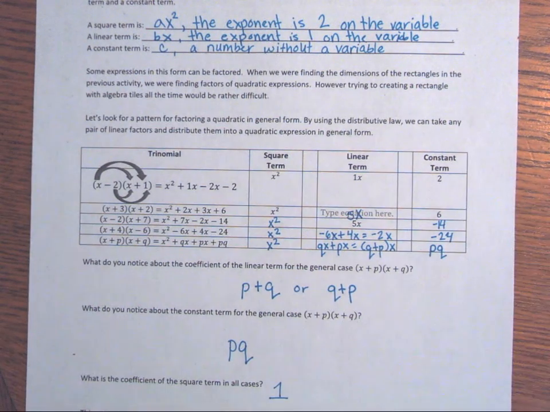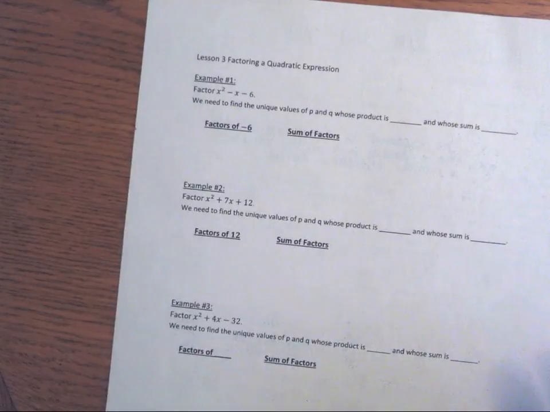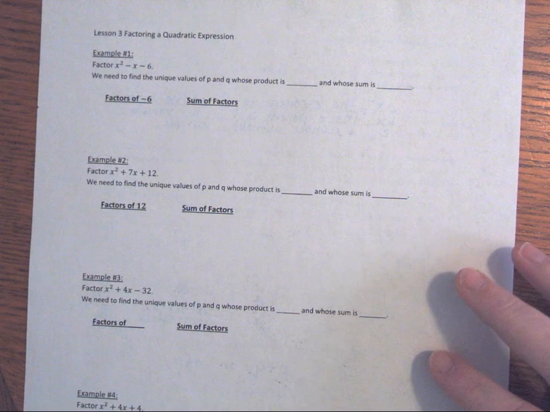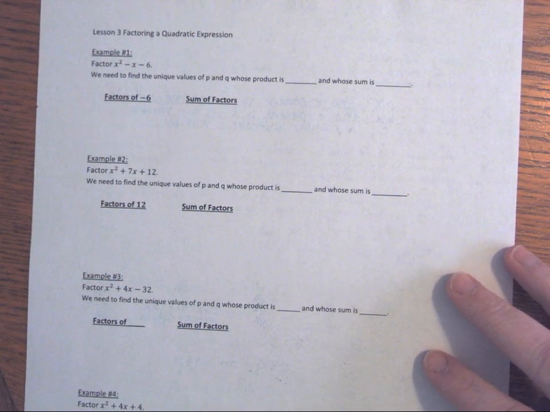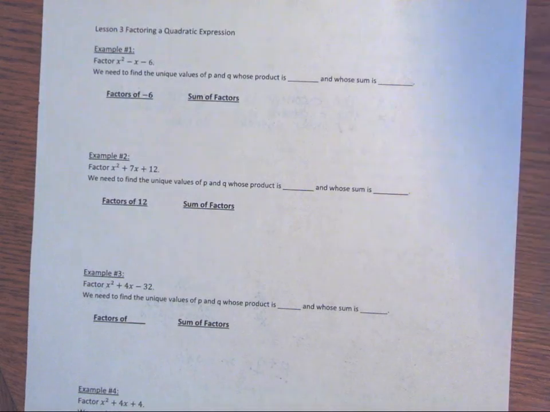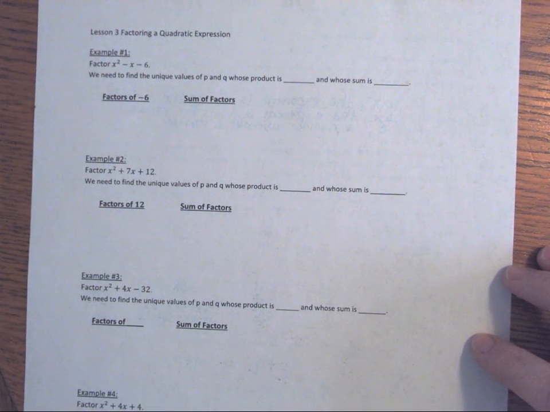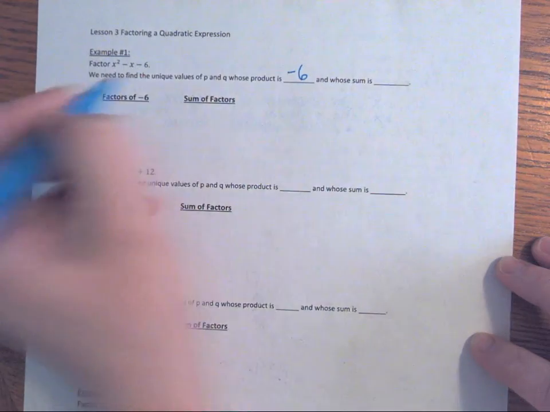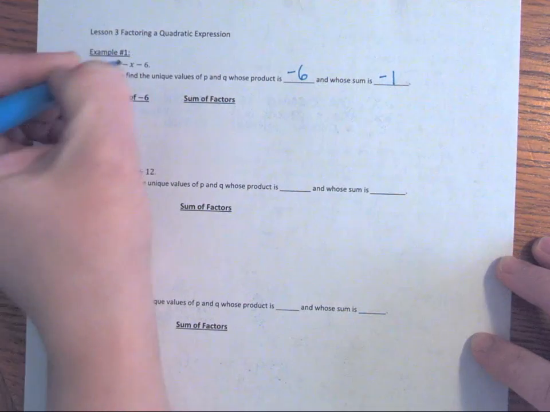So we're going to go through a few examples now and show that that will work. So when we flip our paper over, we can see example 1, x squared minus x minus 6. So we need to find values of p and q where the product is negative 6 and the sum is negative 1, because those are my values here.